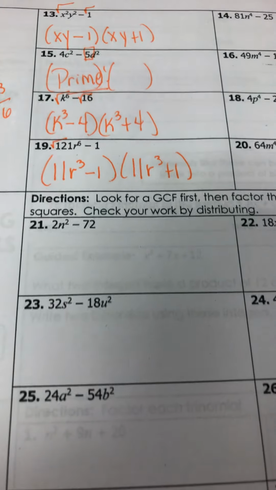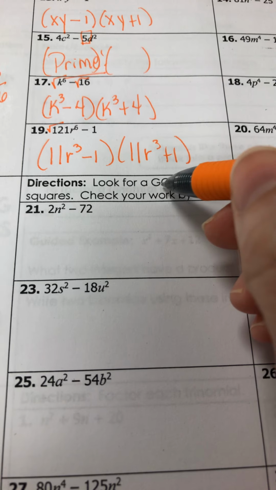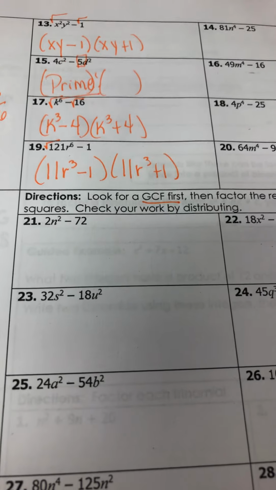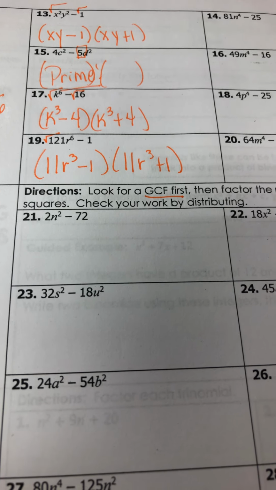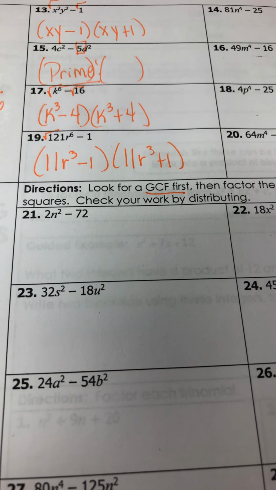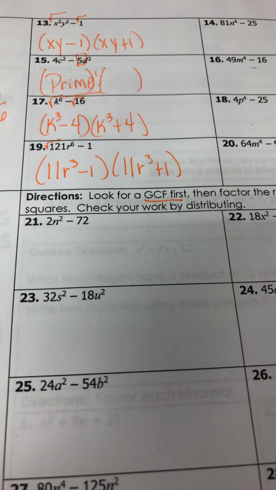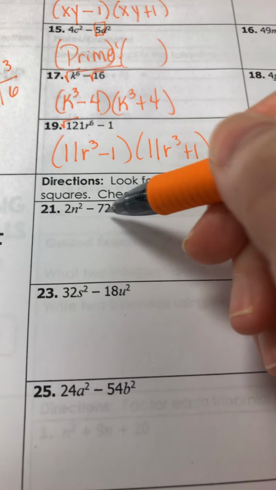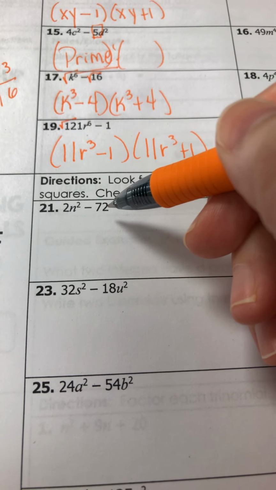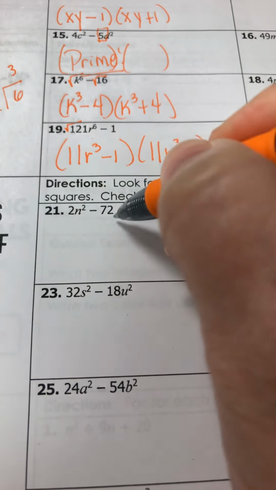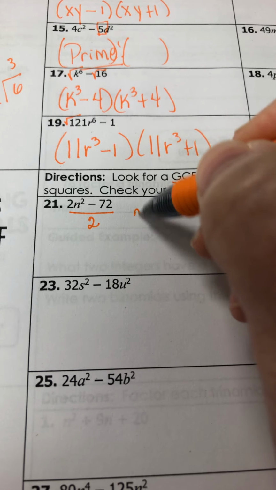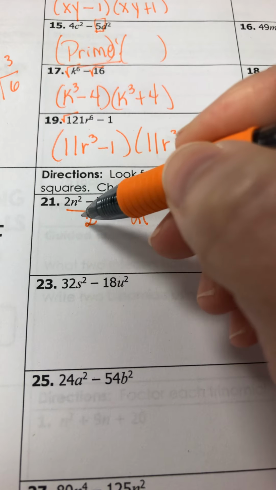Now, in the second part of the lesson, it says, look for a GCF first and then factor the difference of two squares. This is something you should always do in factoring. Look for your GCF first and then finish the rest of the problem. So if you look at number 21, you'll see 2 and 72 are not perfect squares, but 2 and 72 have a GCF of 2. So I can put my 2 on the outside and divide.